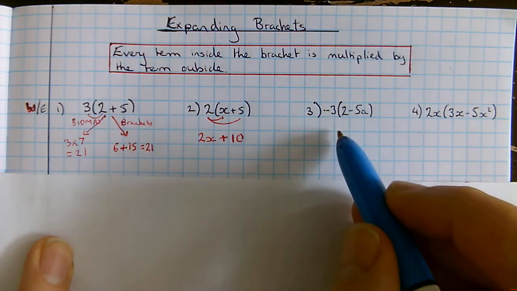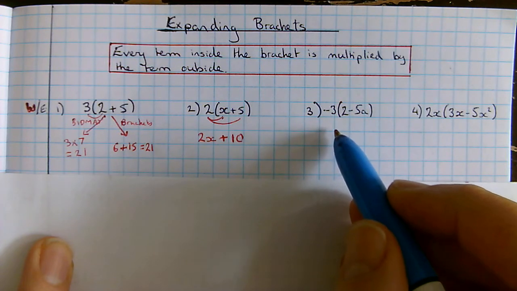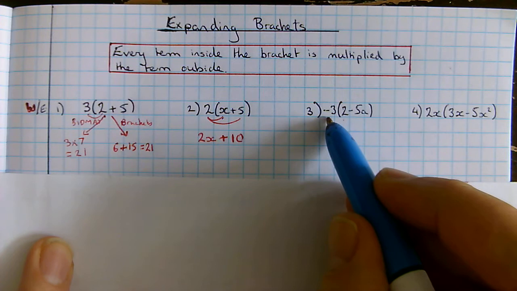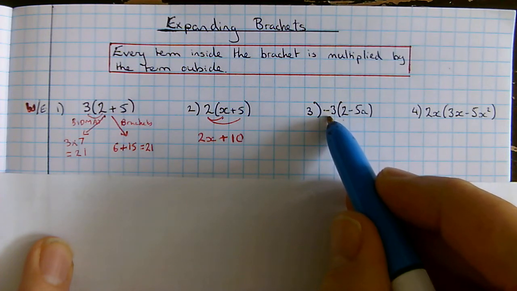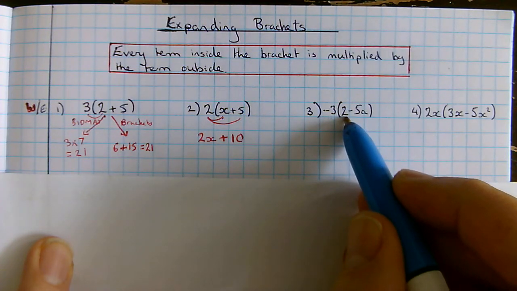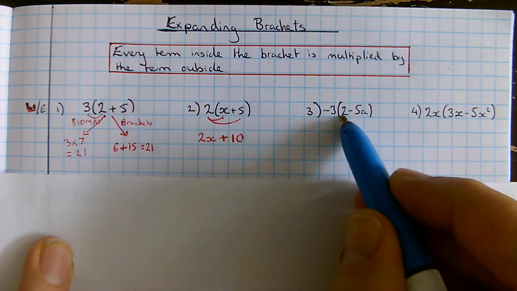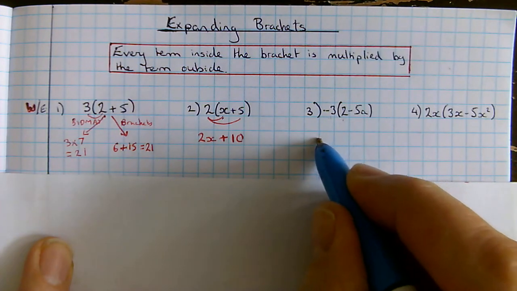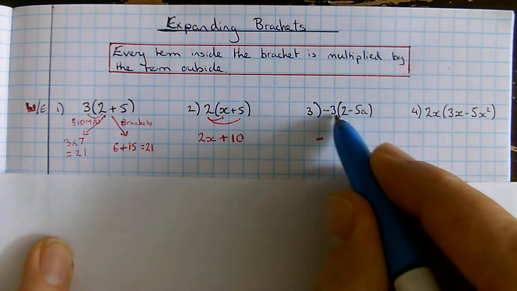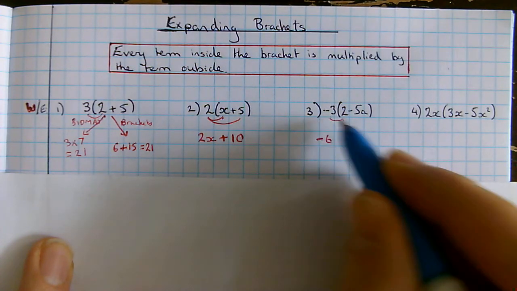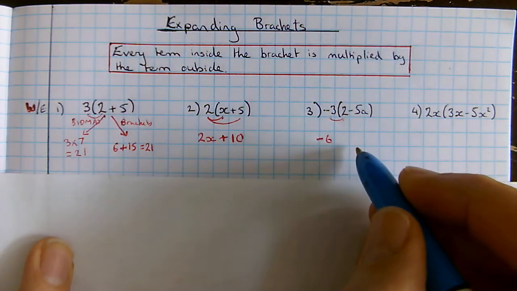Okay, it starts getting more difficult when I look at question number 3, because I've got a negative expression outside my bracket. So here I've got negative 3 times a positive 2. So I already know, looking at the last chapter, a negative times a positive gives me a negative answer. 3 times 2 is 6. So that's my negative 3 times my positive 2.